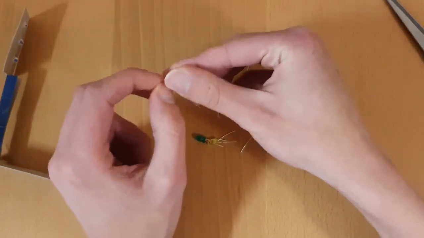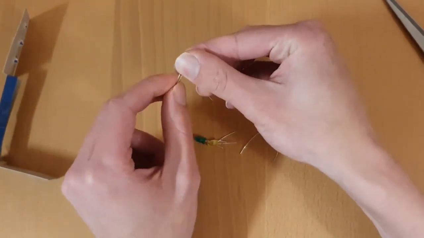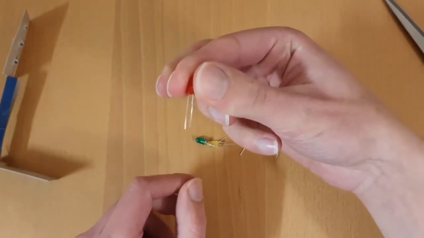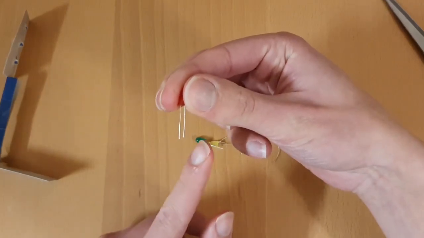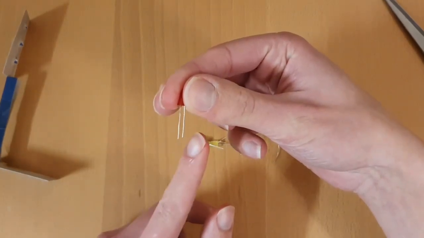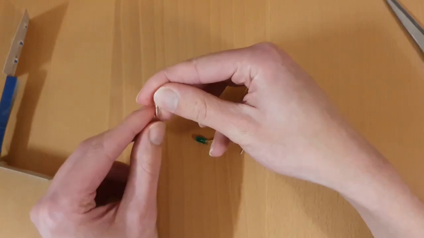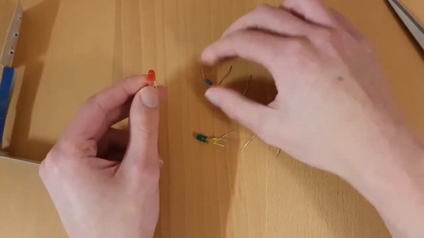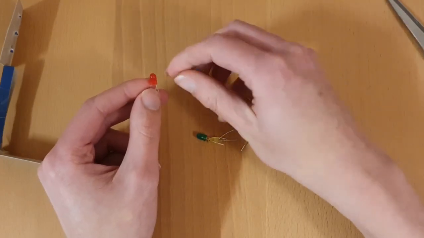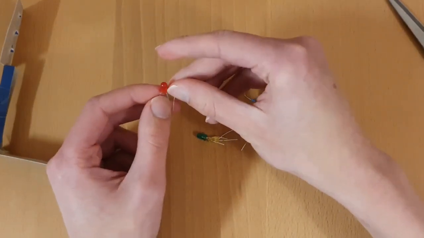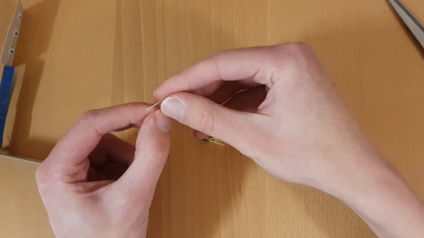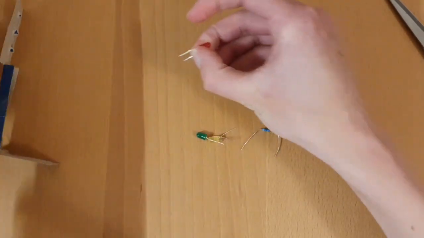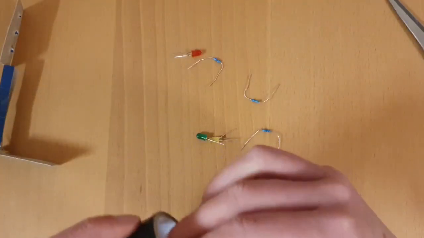So if we look at one of these LEDs unfolded, how you might see it, is you've got a longer leg and a shorter leg. Longer leg's positive, shorter leg's negative. So I'm going to move them out a little bit like that, and I'm going to attach the negative leg to a resistor. And I'm going to do this with this stuff.